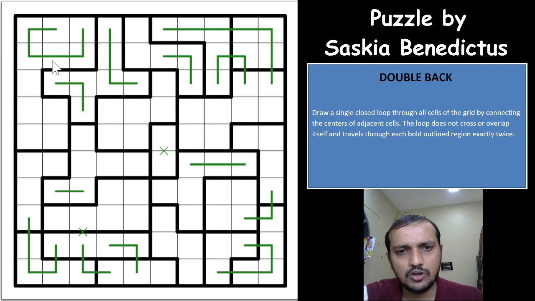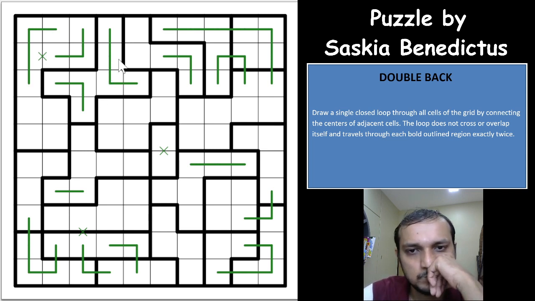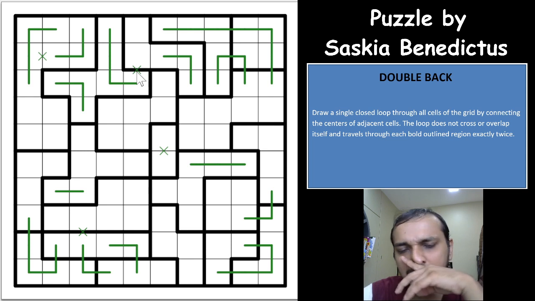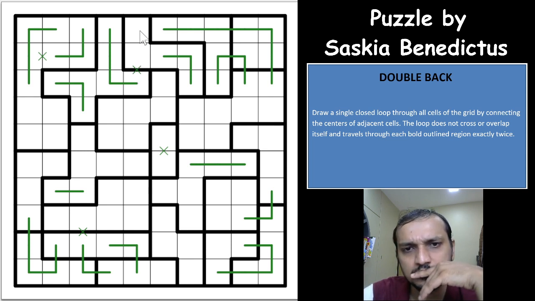These both will not be connected, because then you'll have a closed loop here. This will come down. So if I have, amazing, if I have this as a cross here, you will have this way, and you have only one pass in this region, right? So it means I cannot have a cross here, it has to go up.